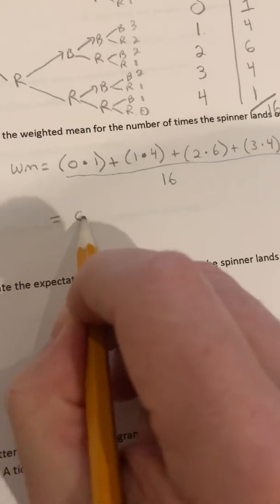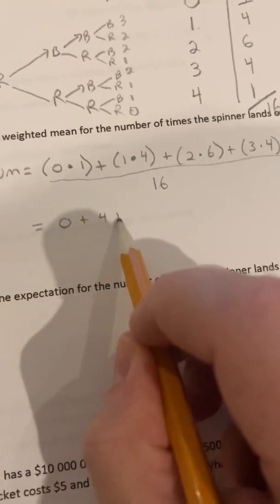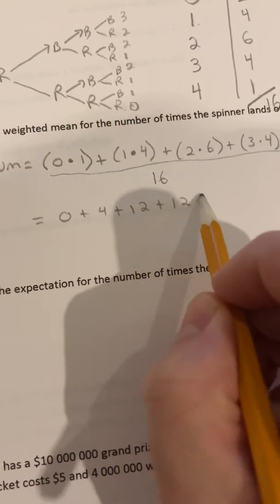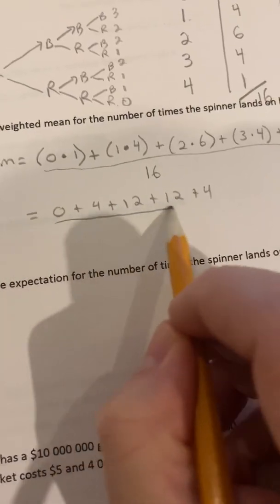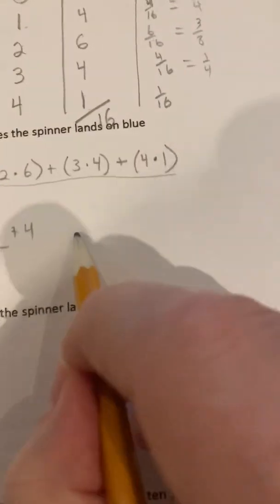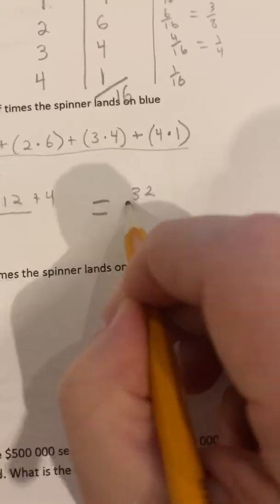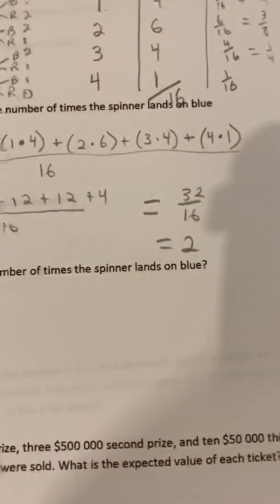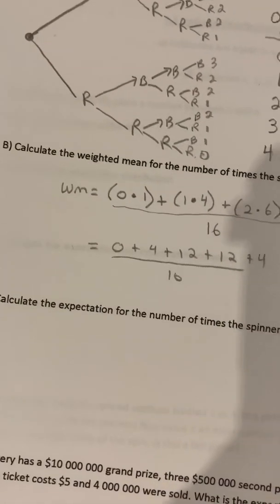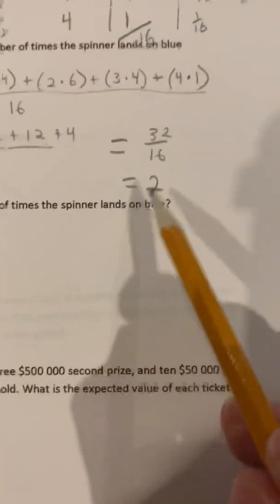Okay, so we get 0 plus 4 plus 12 plus 12 plus 4 all over 16, which is 32 over 16, which equals 2. So our weighted mean, our average, should be 2.